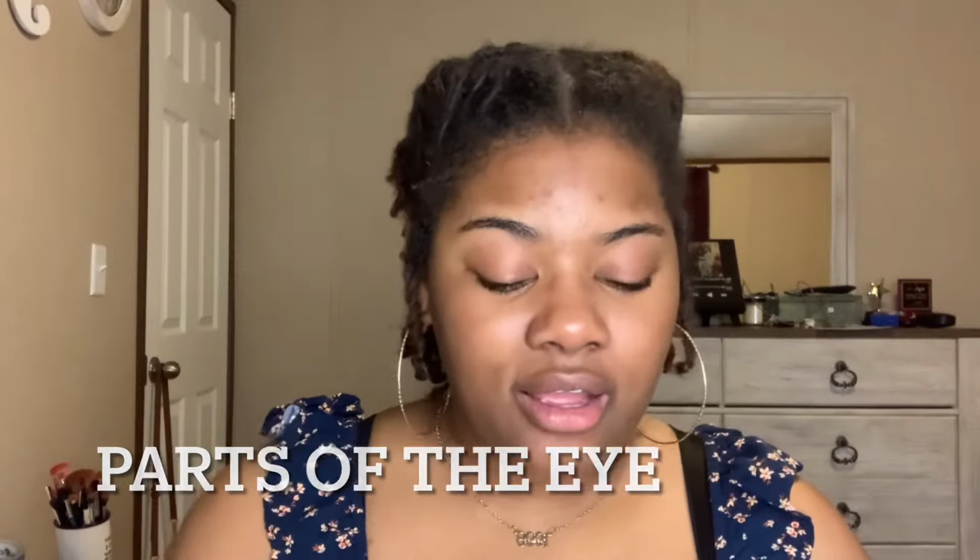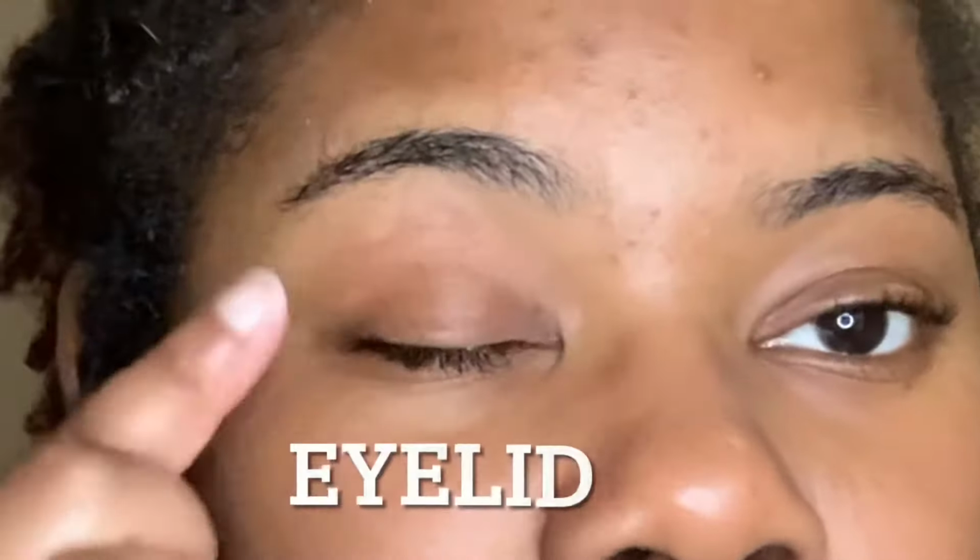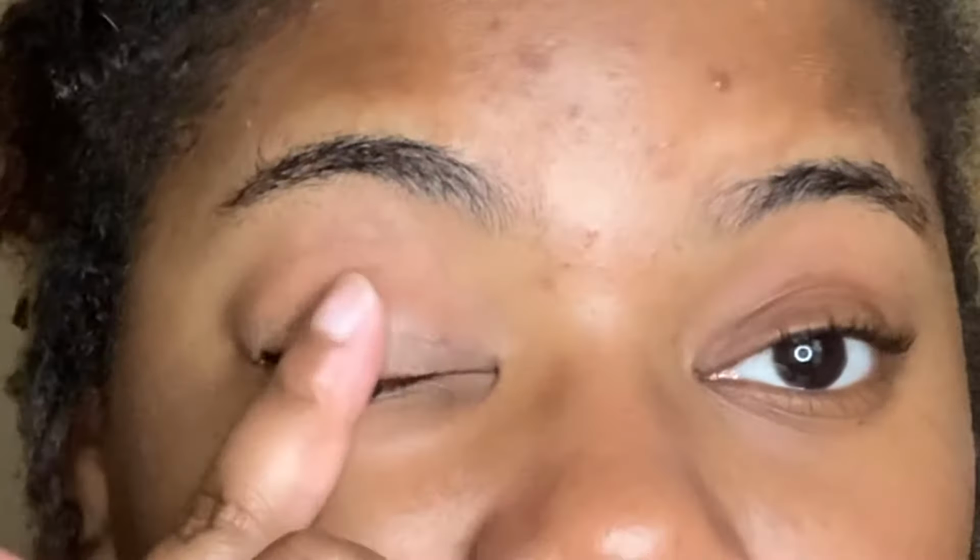So before I apply the eyeshadow, I want to go over the basics first. So let's start off with the parts of your eye. Learning the parts of your eye when it comes to applying your eyeshadow is important, because that's when you'll know which shadows go on which part of the eye. So the first part of the eye is the eyelid. That's pretty self-explanatory. That's just the area right here.